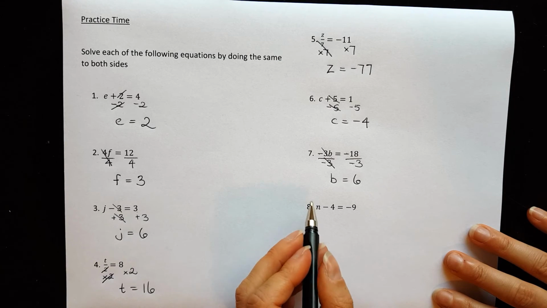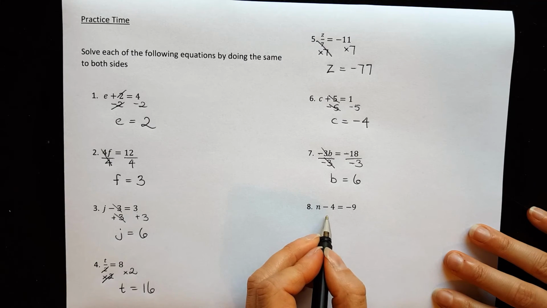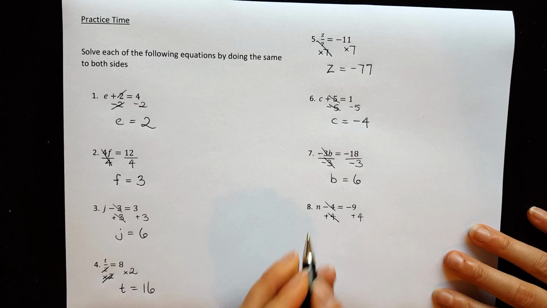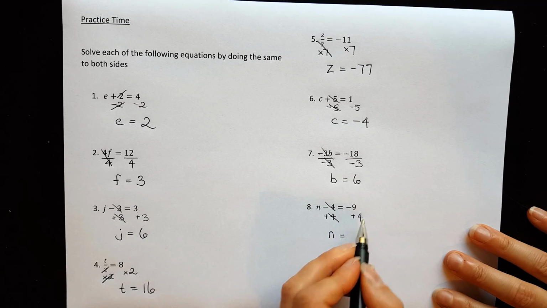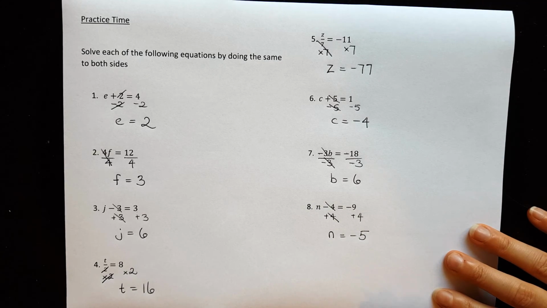Question 8, n minus 4 is equal to minus 9. I want to add 4 to both sides, gets rid of that. So n will be equal to minus 9 plus 4. Using my integer rules, I will get minus 5. Hopefully you got those answers.